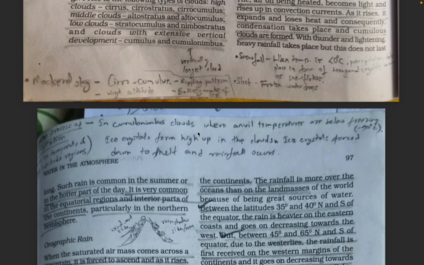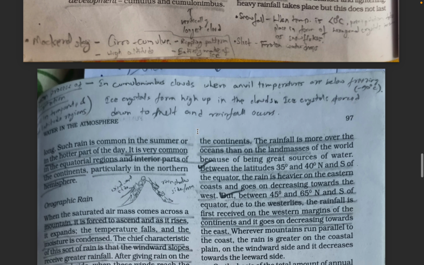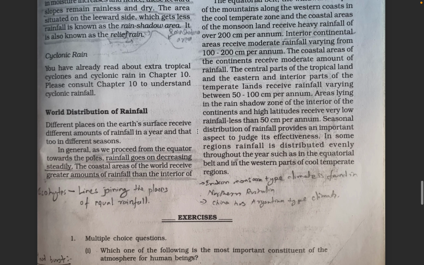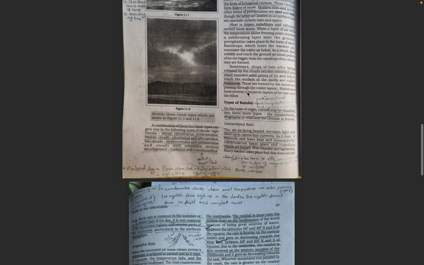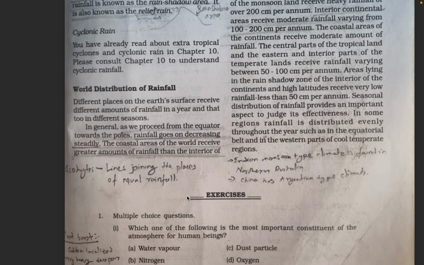So the difference between the collision coalescence process and Bergeron's process is only about what happens in the upper layer of the sky. Either the drops are formed by the joining of water molecules, or they are formed by ice crystals. This is the only difference that UPSC used to ask. So let me see if nothing is left. Okay, so world distribution of rainfall.